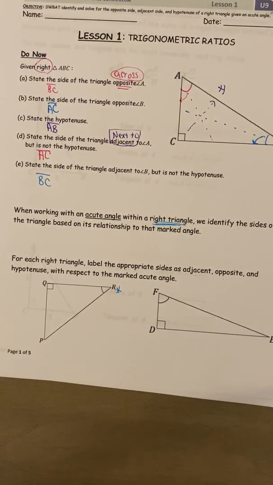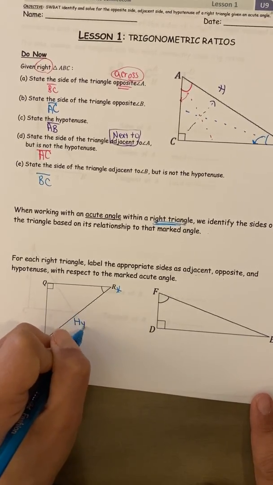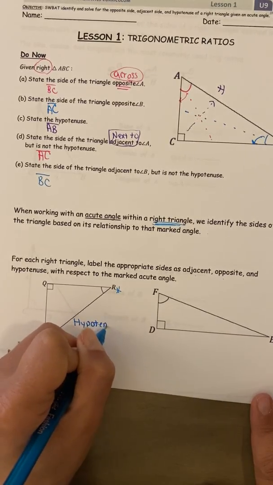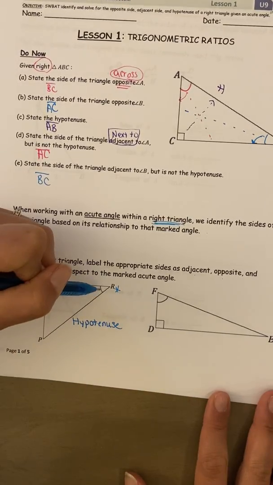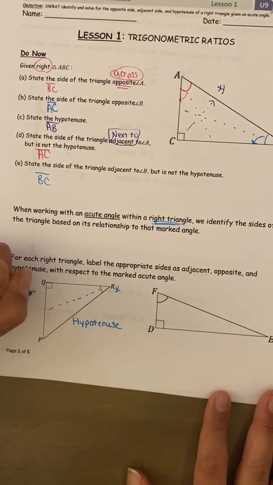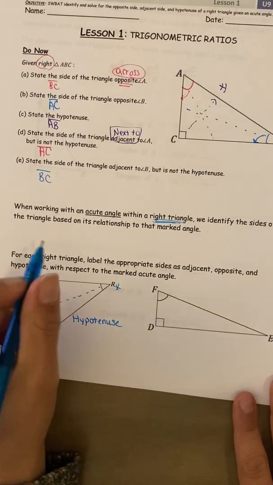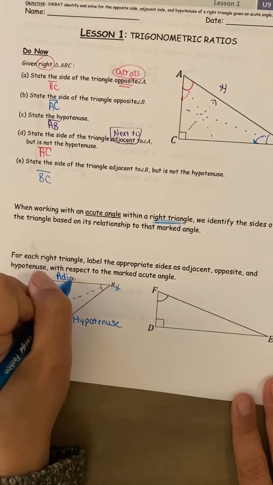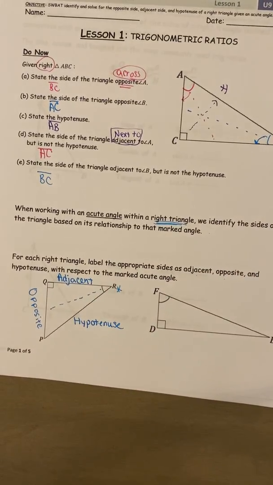We want to mark it as adjacent, opposite, or hypotenuse based on angle R. Okay, well, I always start with the hypotenuse. That's my personal preference because it never changes. It's always across from the right angle. So here's the right angle, across from it, here's my hypotenuse. Okay, then I like to move to the opposite. So here is my angle that I'm utilizing. This is my marked angle. So I'm going to go across from it. That is my opposite side. So this is opposite. Therefore, this saves me. Last is the adjacent. Okay, that is the side that is next to angle R without it being the hypotenuse.